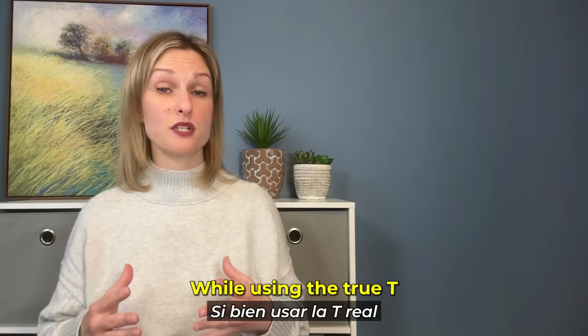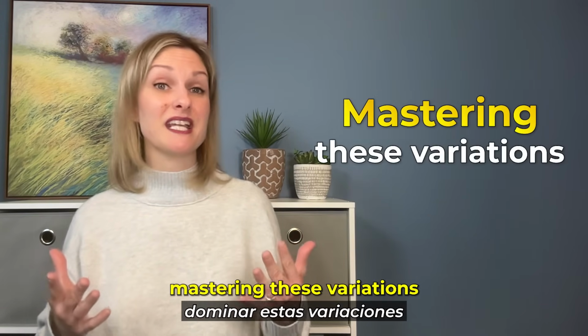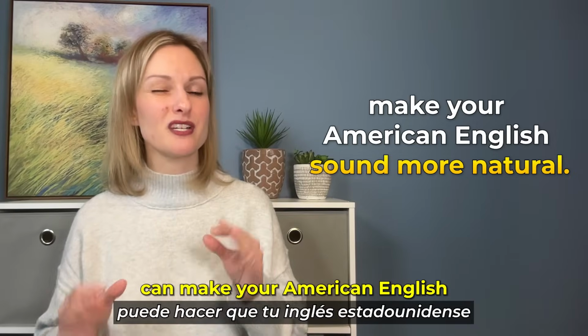While using the true T won't lead to any misunderstandings, mastering these variations can make your American English sound more natural.